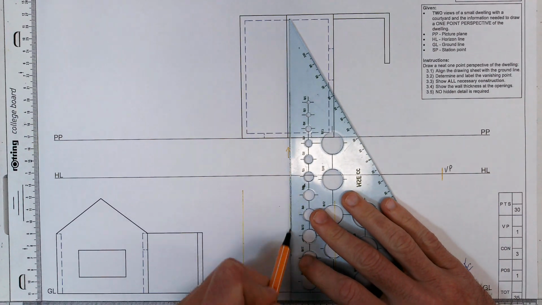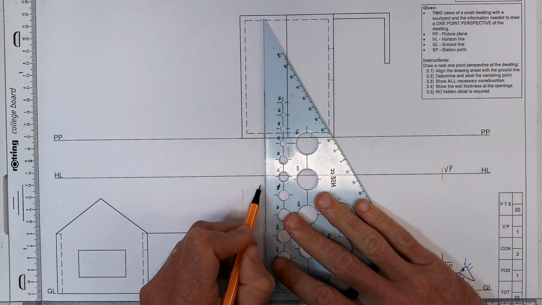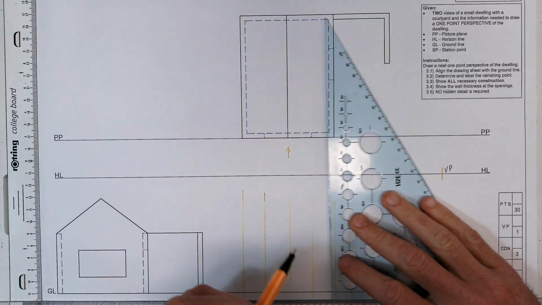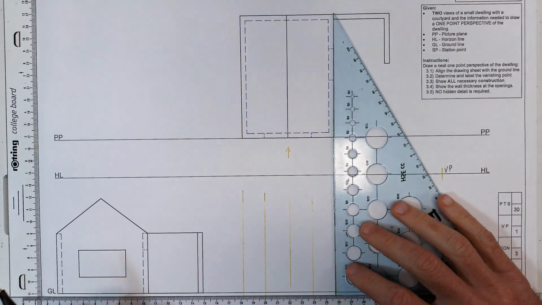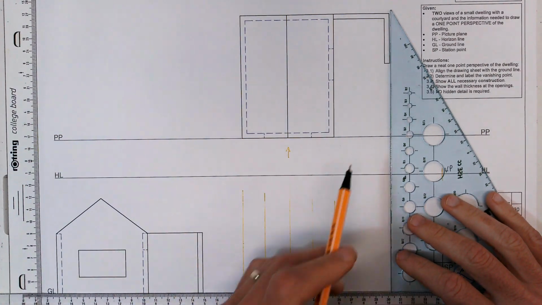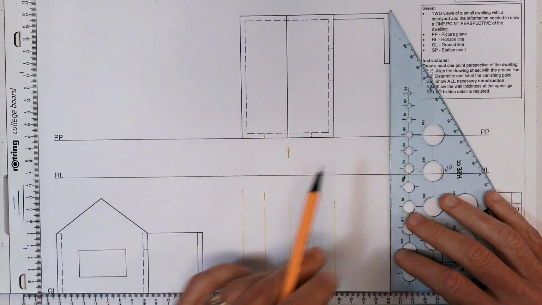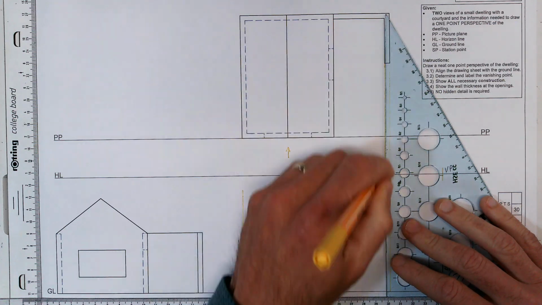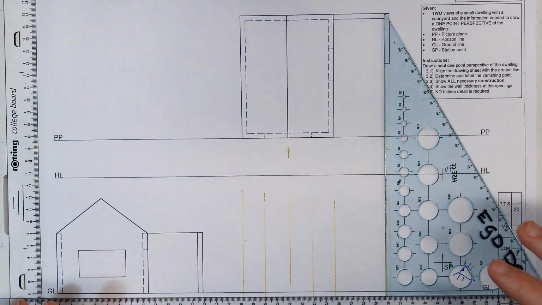Even the roof line, the windows. So that's the window width. There we go. I'm going to bring down the courtyard. Make sure I bring down the wall thickness of the courtyard as well. Okay, so that should be enough to get started.